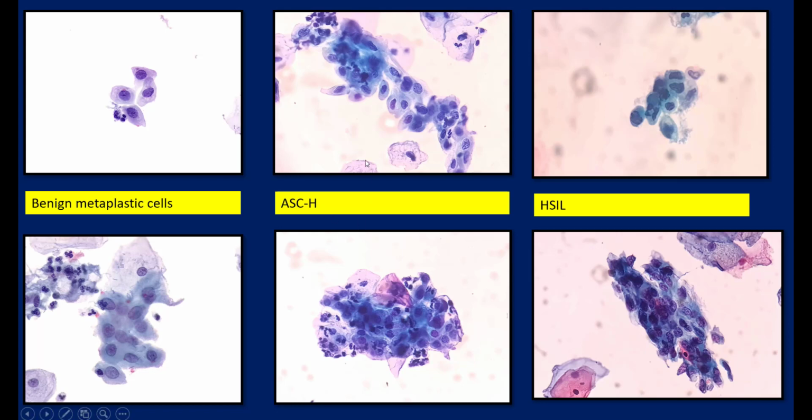These are the pictures which you have seen before, I guess one or two of them. These are metaplastic cells, a little bit disoriented, a little bit of overlapping, chromatin a little bit more irregular, right? Some degree of nuclear membrane irregularities. So these are the cases which I'm not really confident enough to put under the category of HSIL.